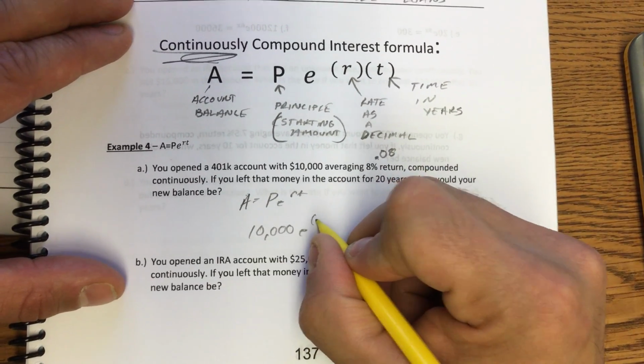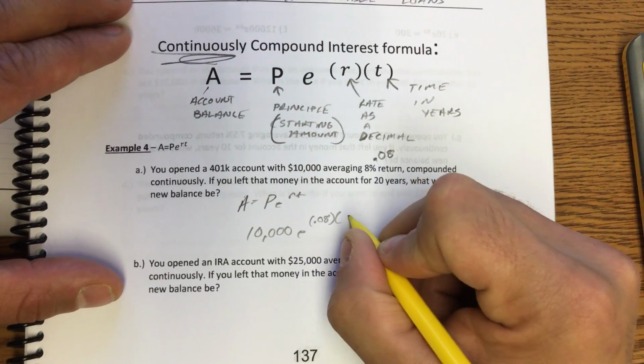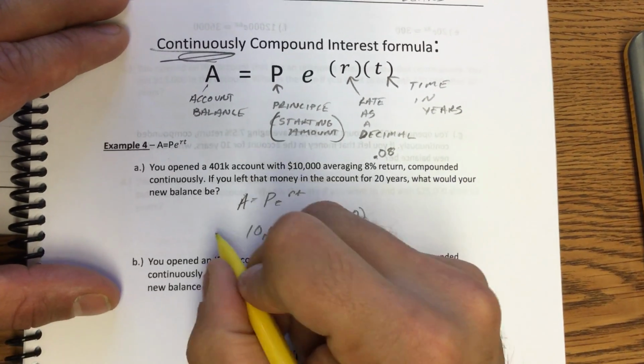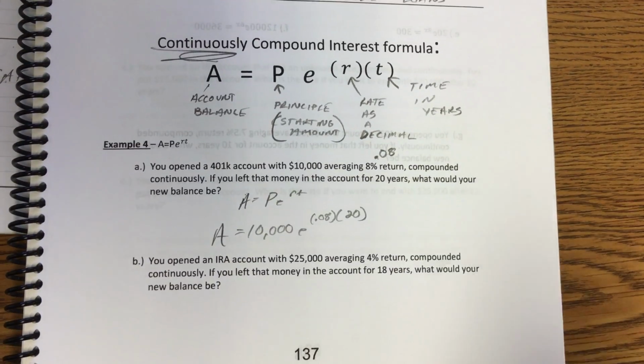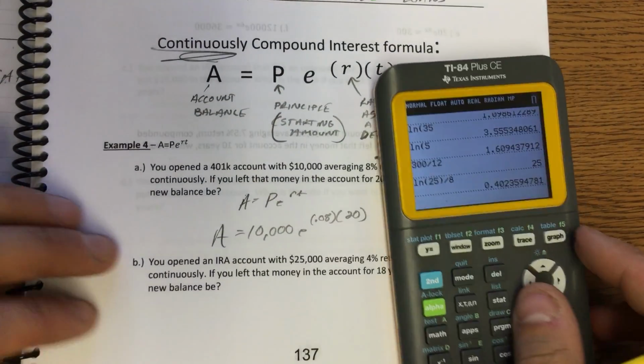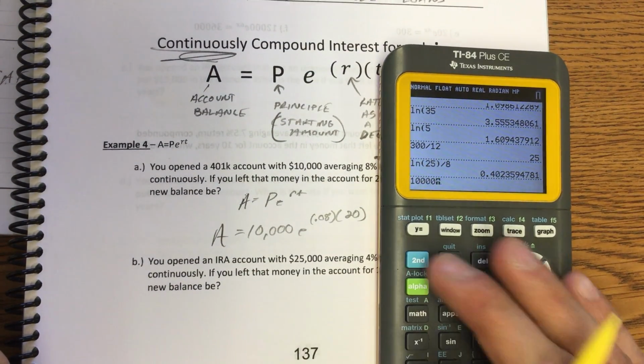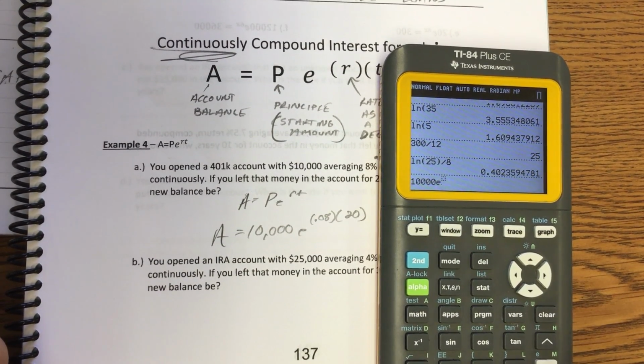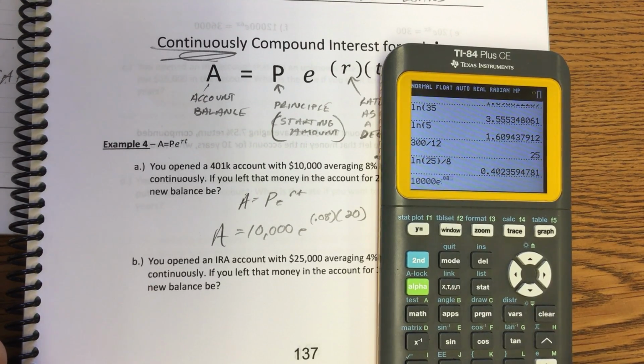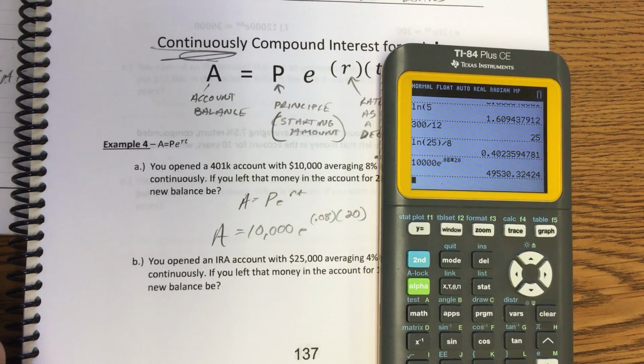So this will be to the 0.08 power times 20. If we write it properly, like so, we can type exactly what we write. What I mean by that is 10,000 e to the 0.08 times 20 power.